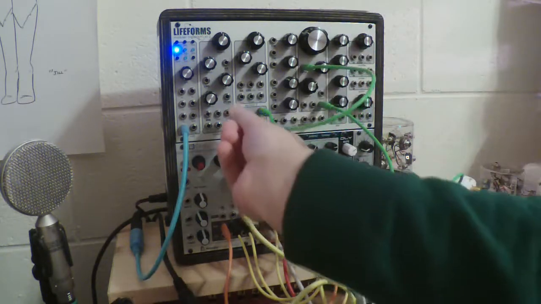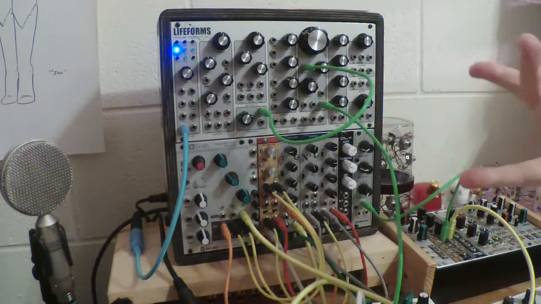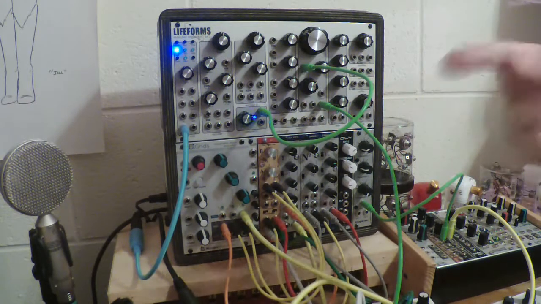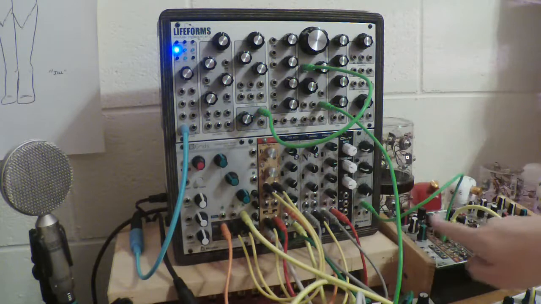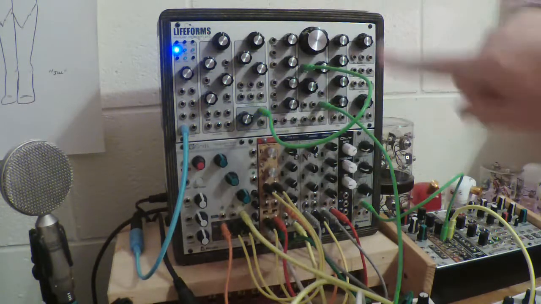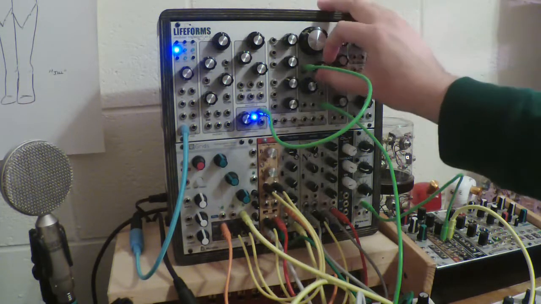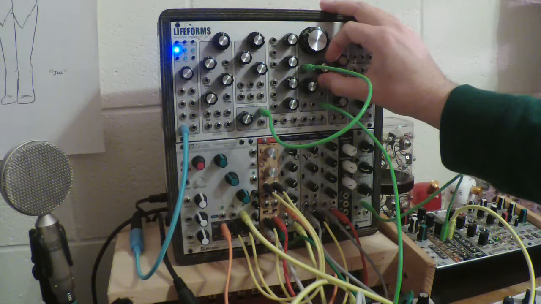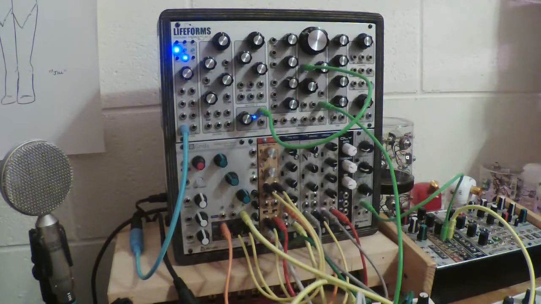And attenuverters can be really useful for making a CV go the other way if you want it to have an opposite effect. And I have a couple extras of those over here because not everything comes with an attenuverter on board. It's pretty normal for filters, but they usually don't put it on anything else.